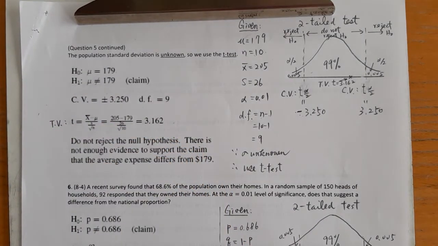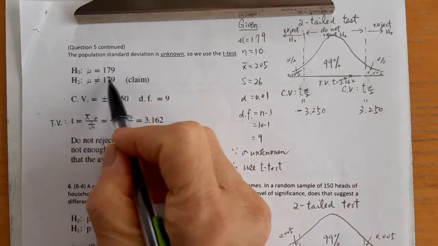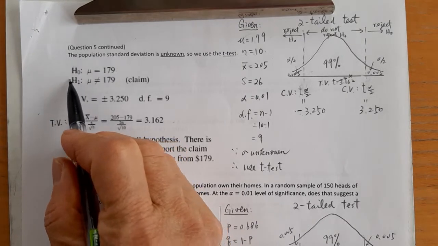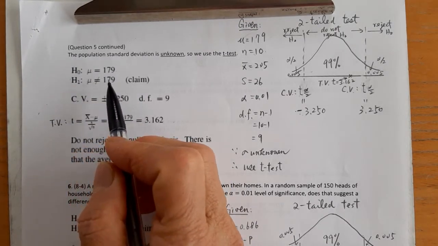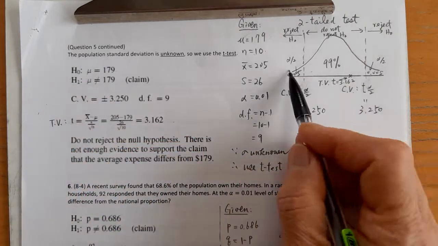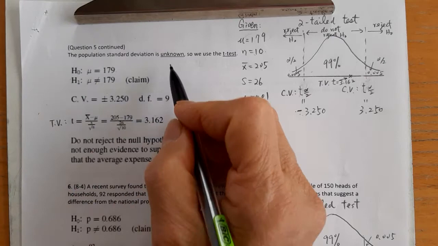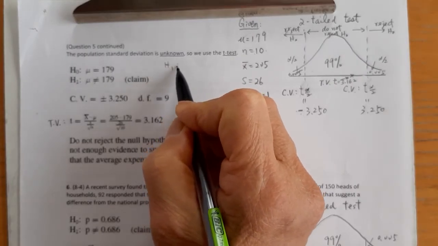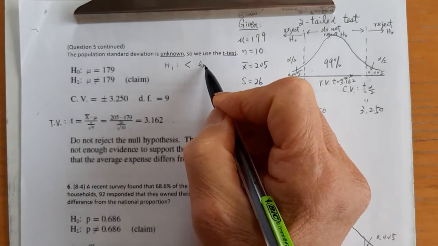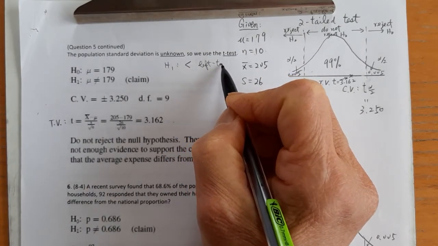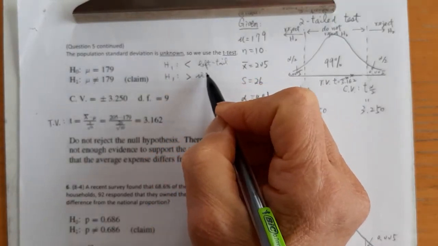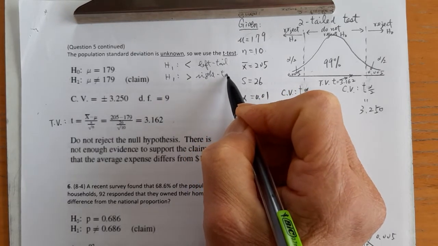This is a two-tail test. If the alternate hypothesis is less than, that's a left tail test. If the alternate hypothesis is greater than, that's a right tail test.